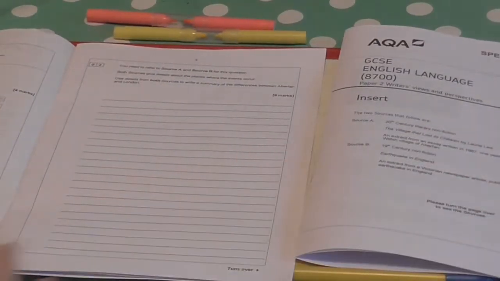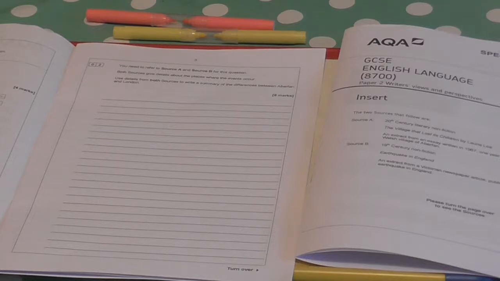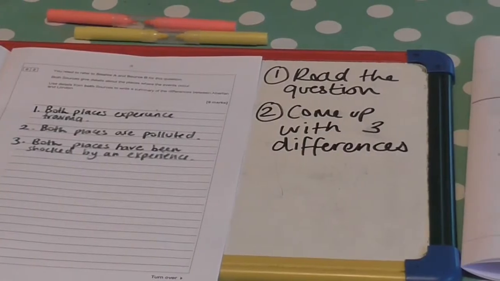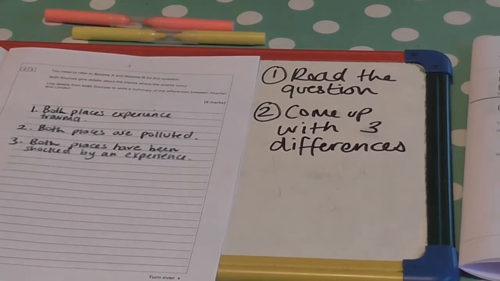So question 2 then asks you to look at both, and in this case it asks you to use details from both sources to write a summary of the differences between 2 different places. So it's usually a summary of the differences, not always, but usually. It'll either be differences or similarities. You need to come up with 3 differences. So I've written 3 differences here. Both places experience trauma, both places are polluted, and both places have been shocked by an experience. So you're looking for 3 differences that you can see between source A and B.